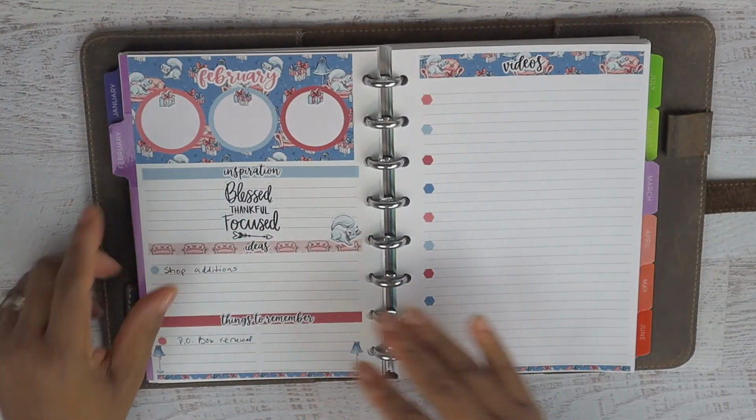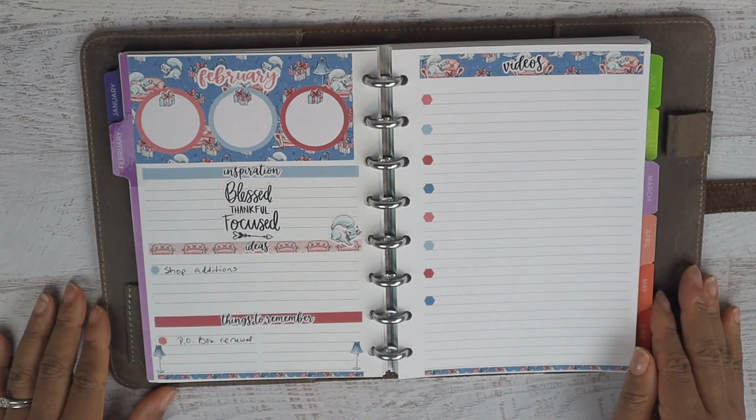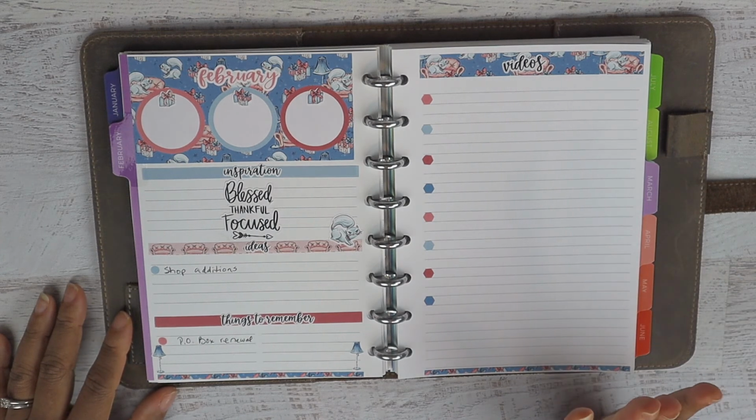But yeah, guys, this is it for me setting up the February stickers in the business planner.